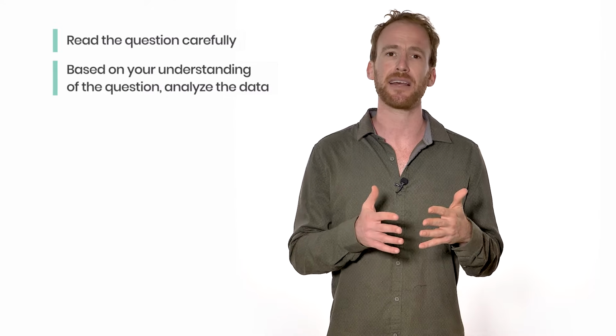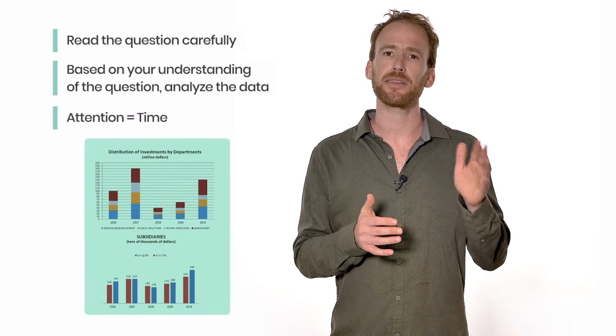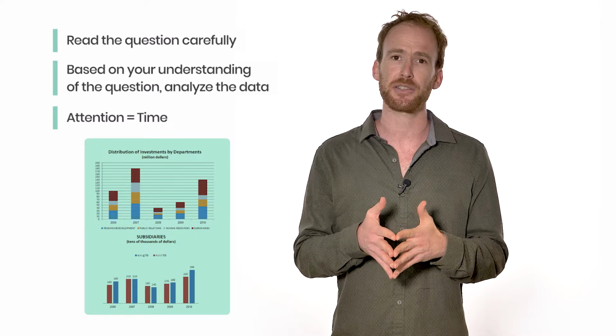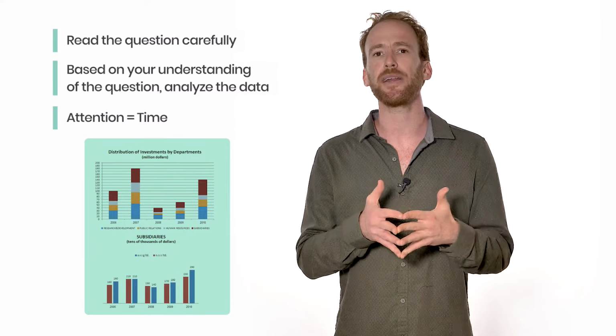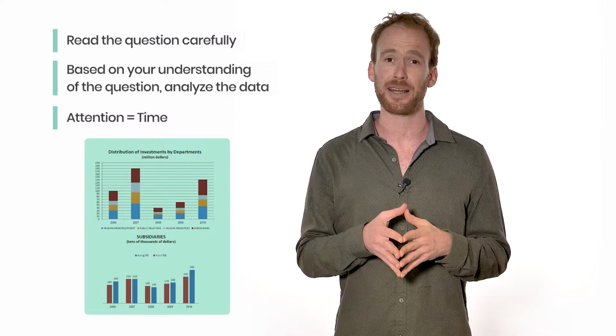Second, based on your understanding of the question, analyze the data and ask yourself, which data appears in which graph? Which graph is relevant for the question? Notice that the bottom graph only has subsidiary data and none for public relations, so it isn't relevant to this question. Understanding this quickly will help you avoid scanning irrelevant data and save you some valuable time.